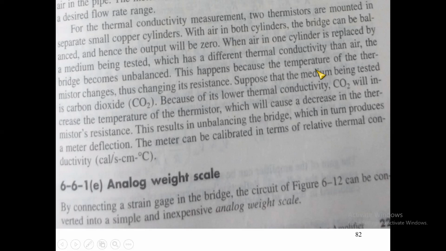This happens because the temperature of the thermistor changes, thus changing its resistance. Suppose that the medium being tested is carbon dioxide. Because of its lower thermal conductivity, CO2 will increase the temperature of the thermistor, which will cause a decrease in the thermistor resistance. This results in unbalancing the bridge, which in turn produces a meter deflection. So we can calibrate the meter in terms of the relative thermal conductivity, which is given over here.